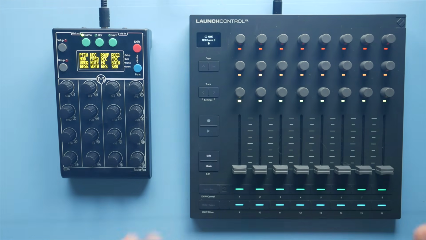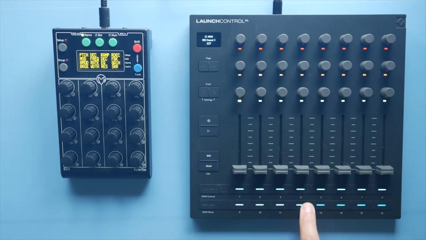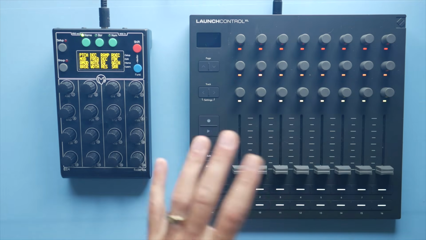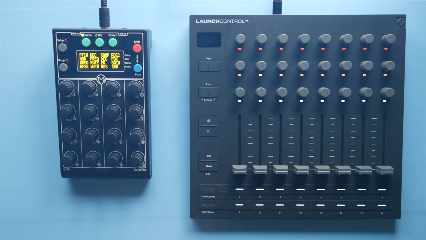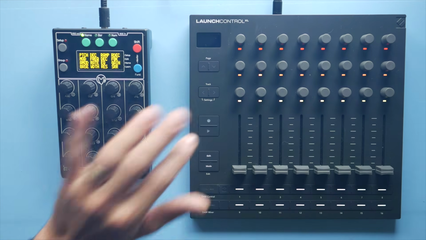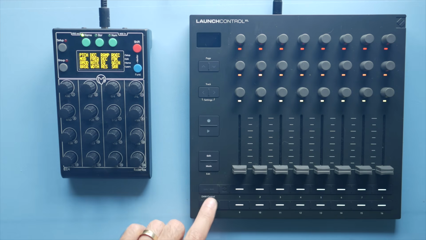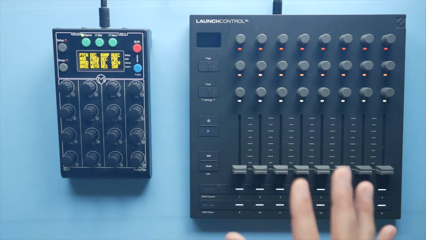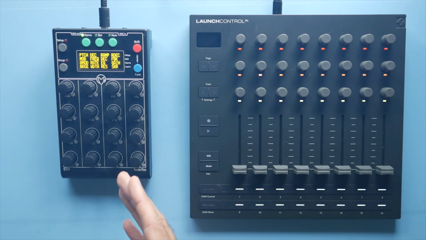Obviously, we have the 8 faders here, and then we have the 16 buttons down here that can also send MIDI CC messages or notes or anything like that. Another thing the Launchcontrol XL has over the EC4 is the DAW controls. So it has transport controls, record and play, as well as solo, arm and mute select for tracks. So it will integrate with Ableton Live, for example, or other DAWs better than the EC4.